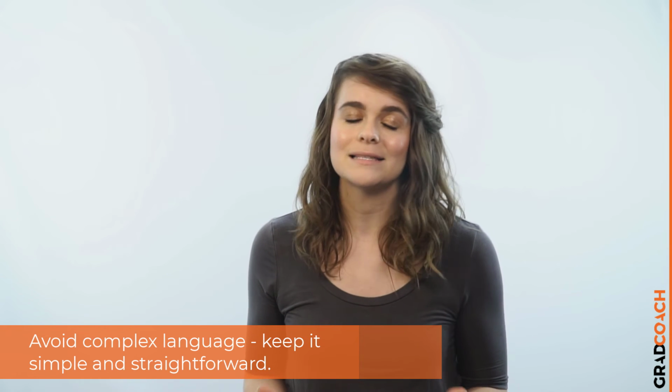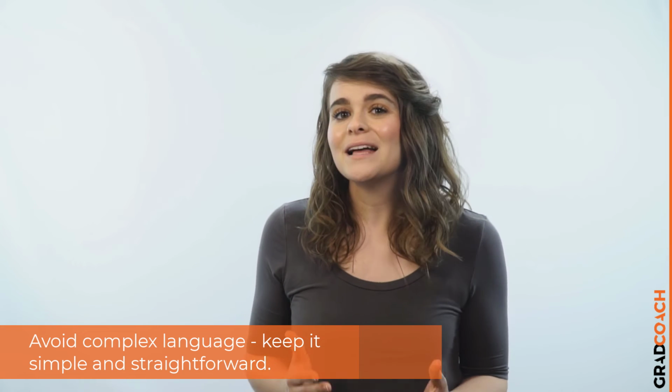And remember to make use of simple language here. Stay away from complicated and niche terminology. Yes, I know this can be difficult, but a layman will likely not understand what you mean by anti-disestablishmentarianism.